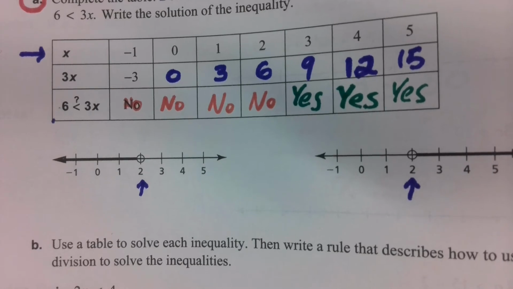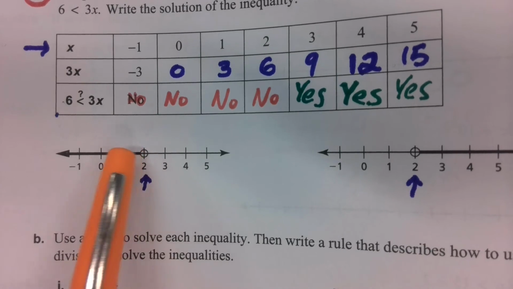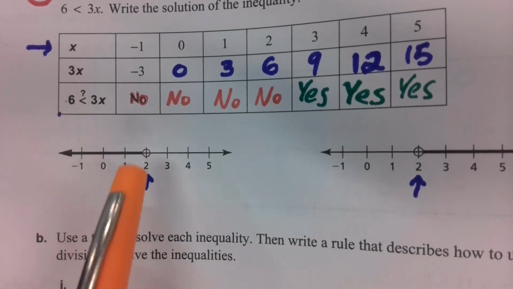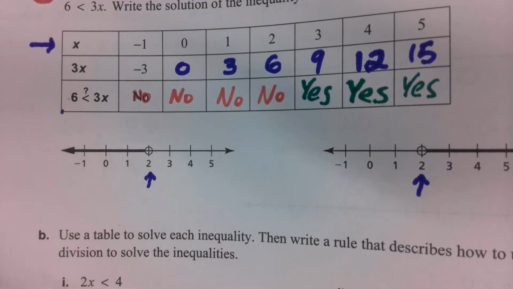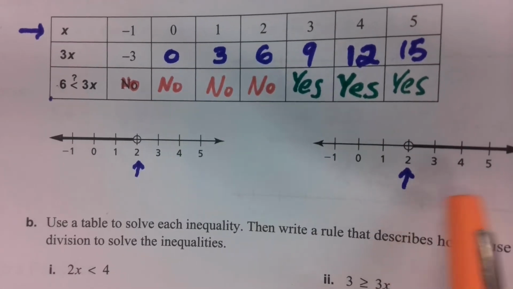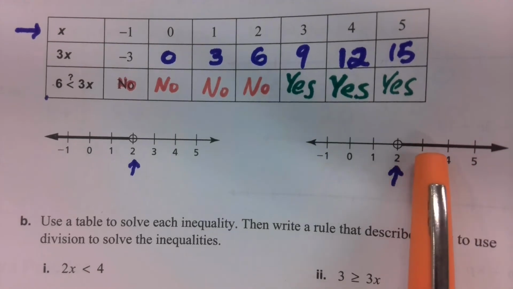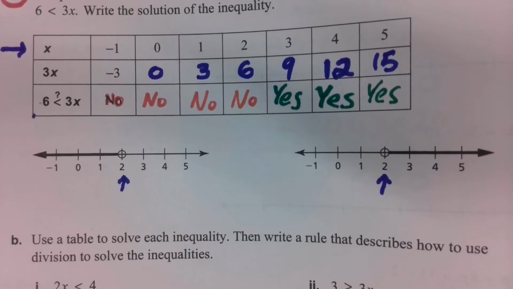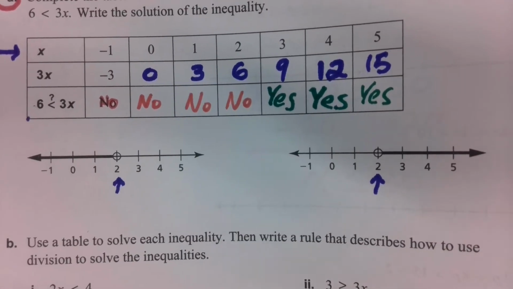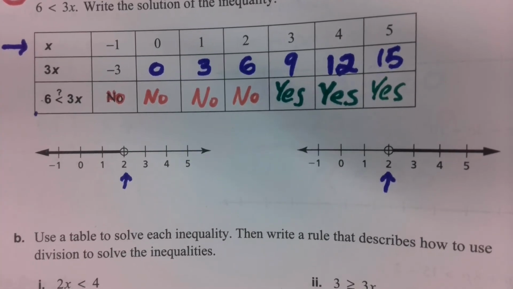For now, I want us to look at these two graphs. The left graph has all of the solutions pointing to the left. That means that 1 is a solution, 0 is a solution, -1 is a solution, -2, if it was on here, would be a solution. It keeps on going down. On the contrary, this one has solutions going up. This says that x could be 3, x could be 4, x could be 5, and so on and so forth. To compare this with the table, let's pick a number. We always just want to pick a number, and it usually doesn't matter which type of number we pick.